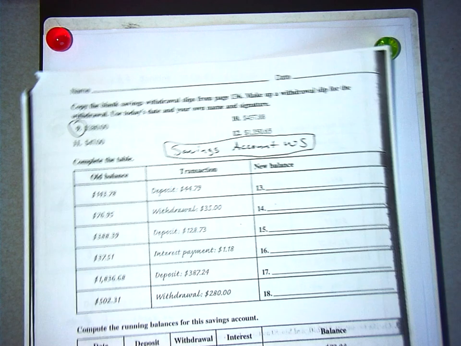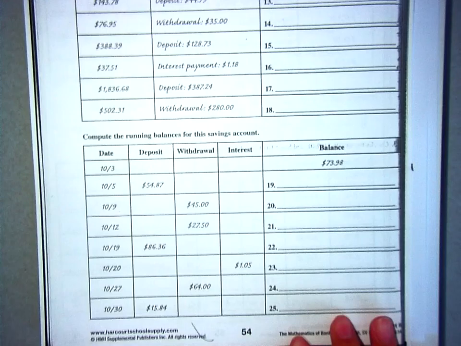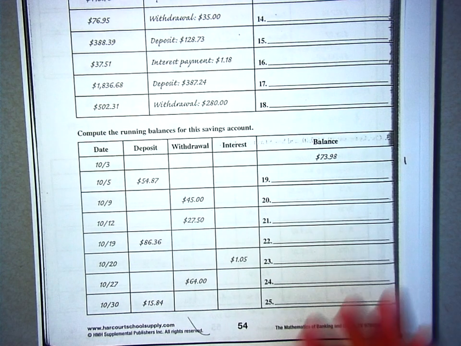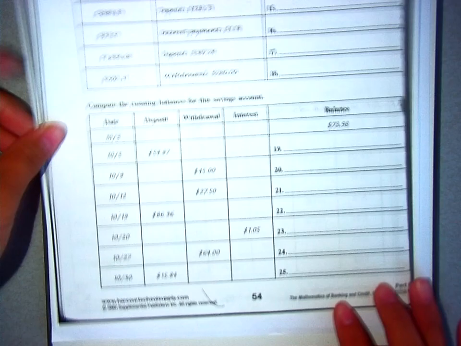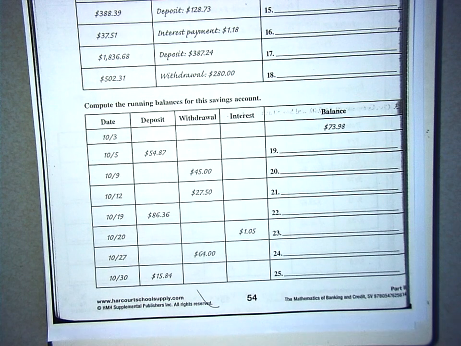Okay, so now we're going to jump down to this bottom box, and we're going to compute the running balances. If you don't have one. That didn't feel very long.